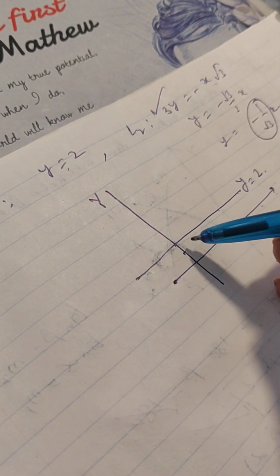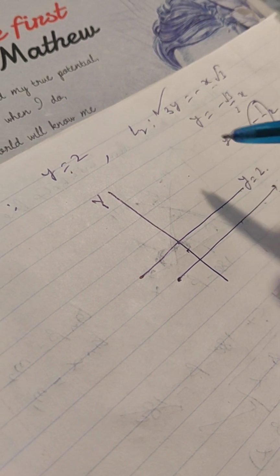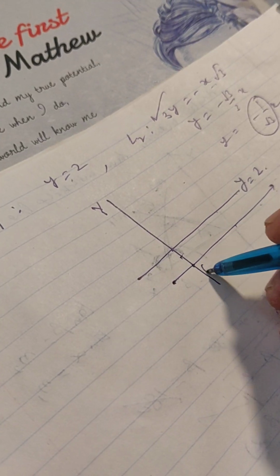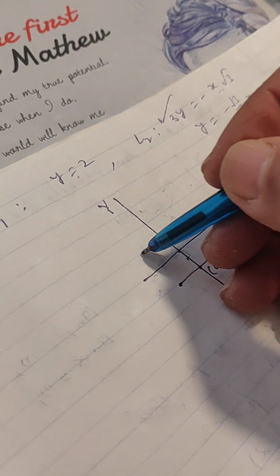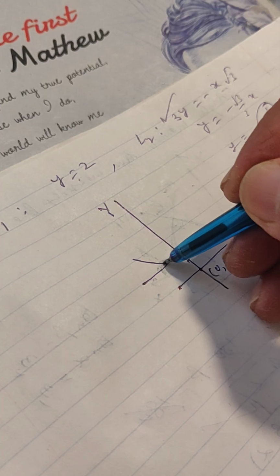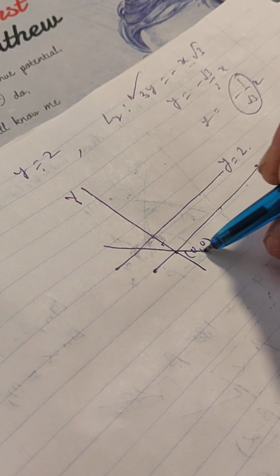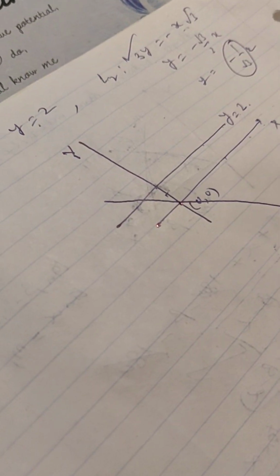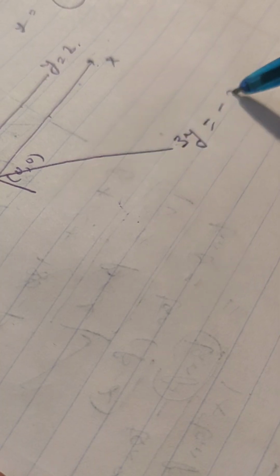So if x is 0, y is 0, that means this line shall pass through the origin 0, 0. So I am going to get a line like this. This is the line which represents 3y equal to minus x into root 3.